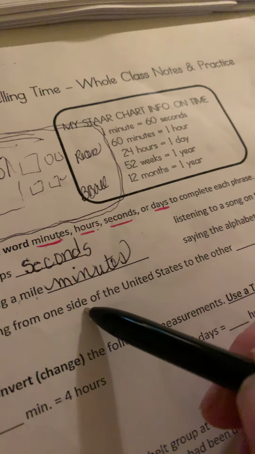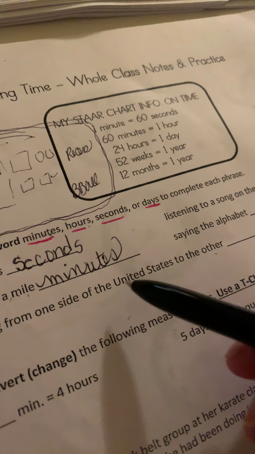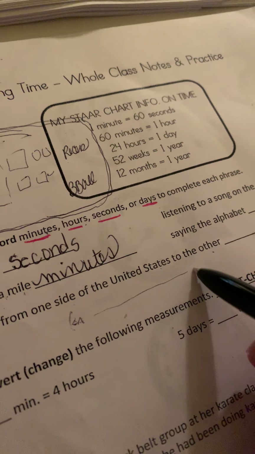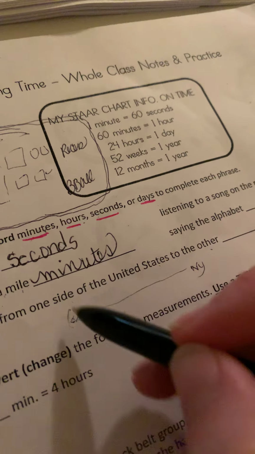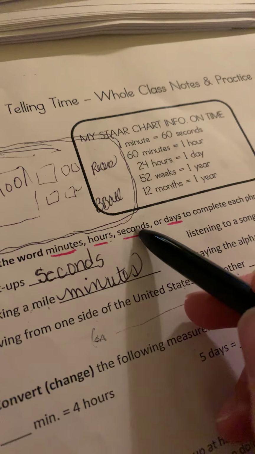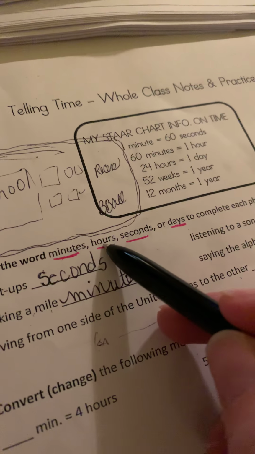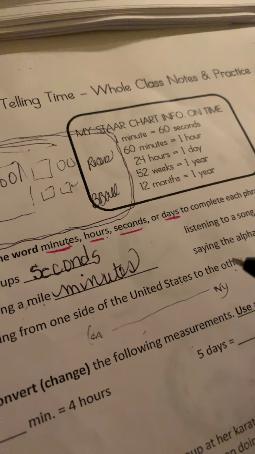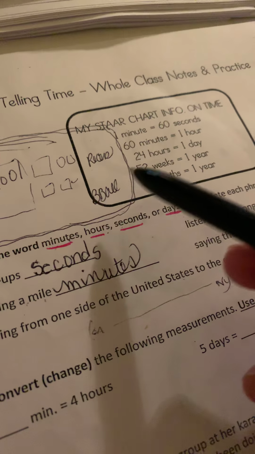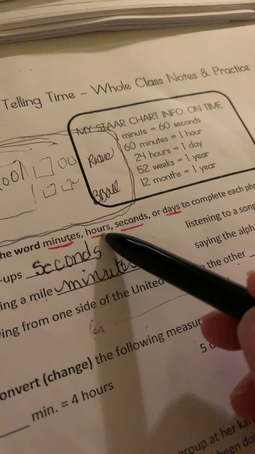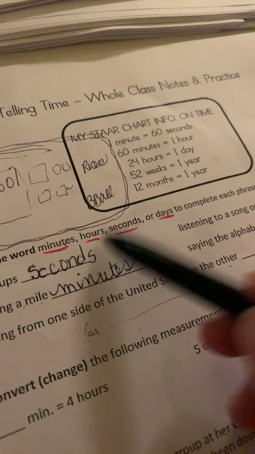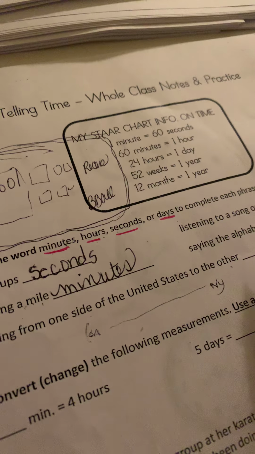All right, driving from one side of the United States to the other. So your country. Going from California all the way to New York, across the United States. Do y'all think that would be seconds, minutes, hours, days? Think about it. As you're thinking, I want to remind you that in Texas, it takes 8 hours to drive to Houston. And that's just across our state. So thinking of these things, raise your hand when you think you know.